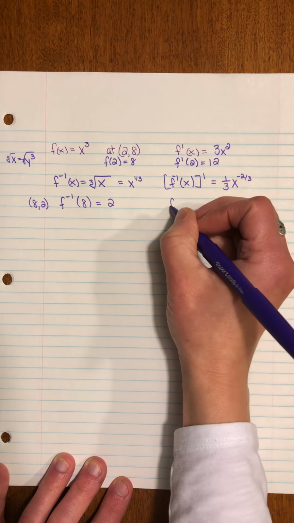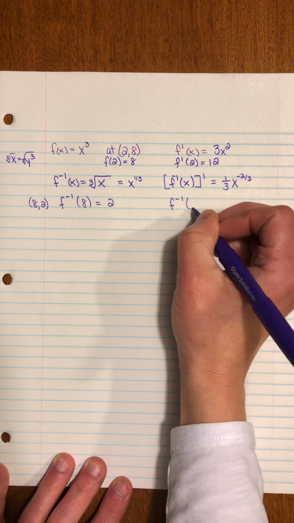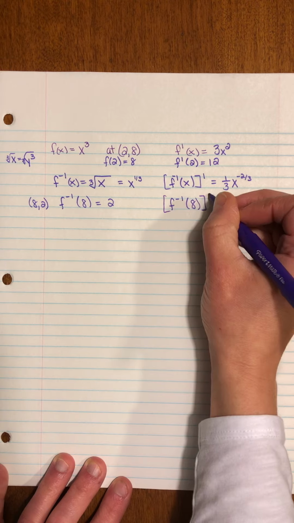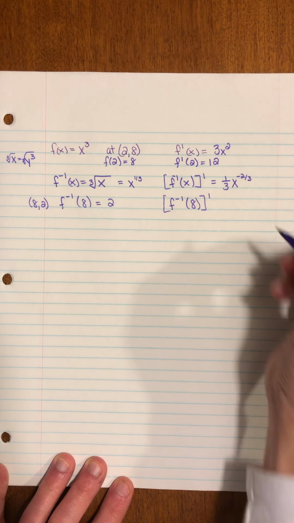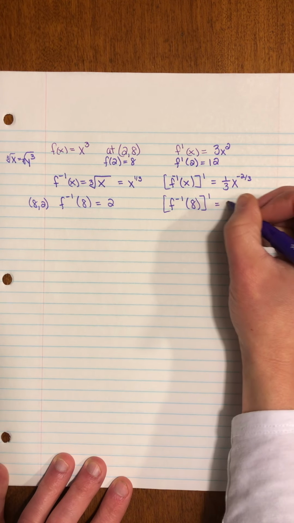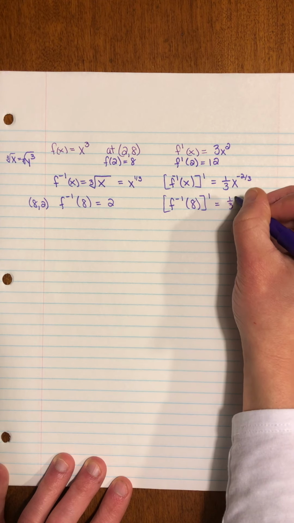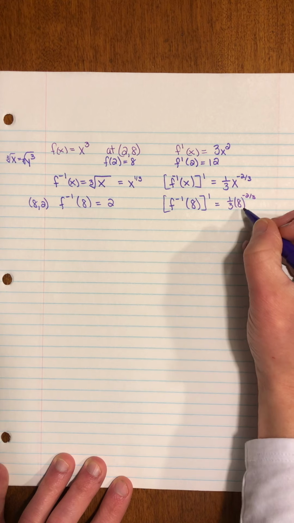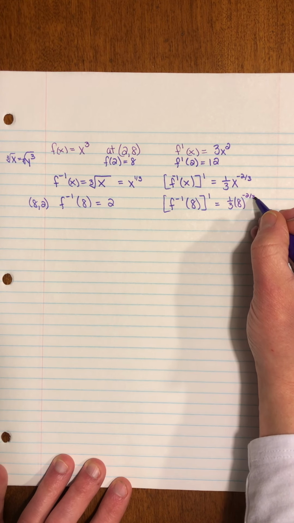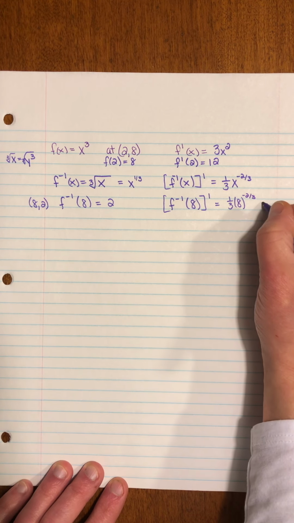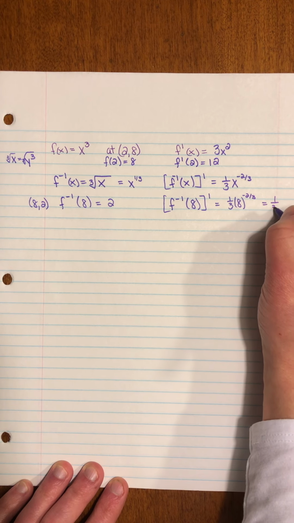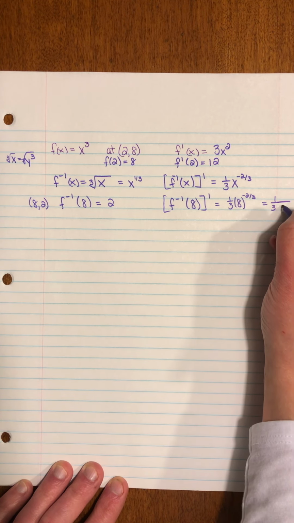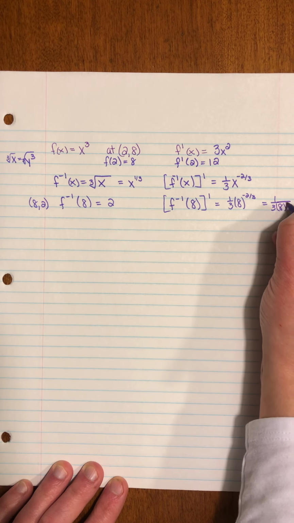So now if I do the inverse derivative at 8, it's going to equal 1/3 times 8 to the negative 2/3. So that means this 8 to the 2/3 goes into the denominator, so 1/3 times, then we move that 8 to the 2/3 in the denominator.